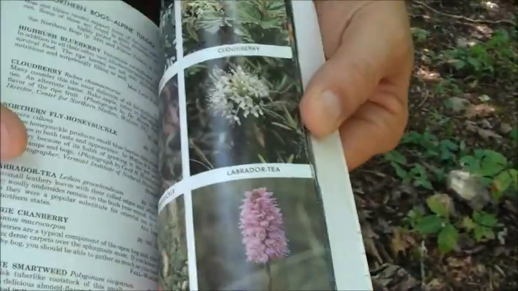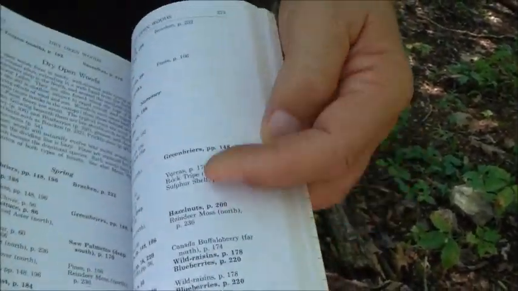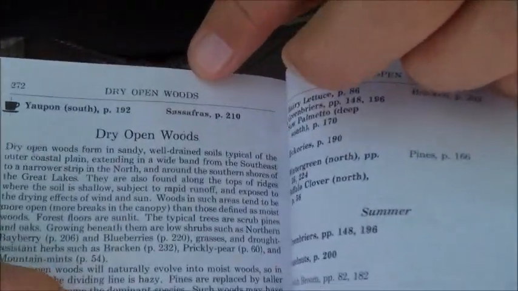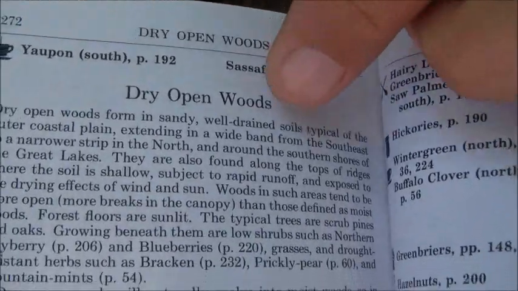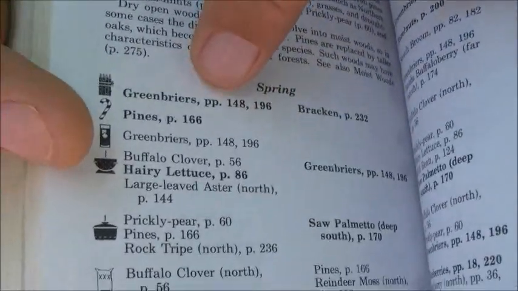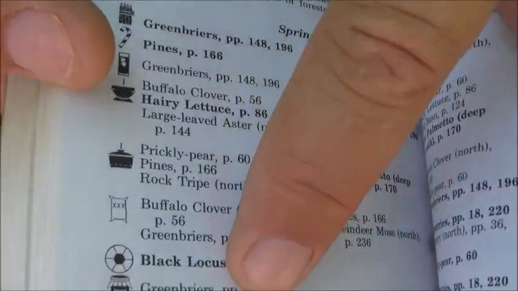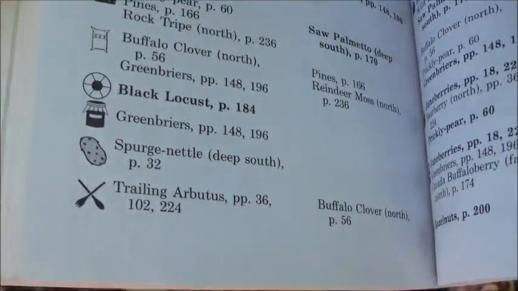One of the neat things, they do have some color plates of the more popular plants, so you can get a color picture of it. But in the back, it will tell you where to find specific plants. For example, right now I'm in the dry open woods. So in the dry open woods, I can find these different plants. I can run down here, and if I see something, that's going to narrow down my scope of what I'm looking for.